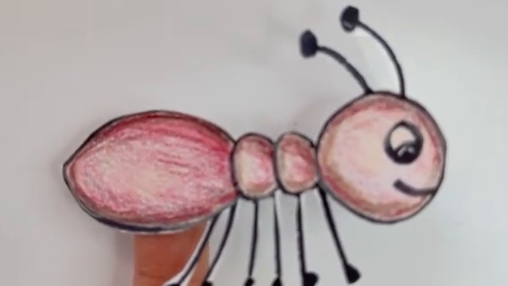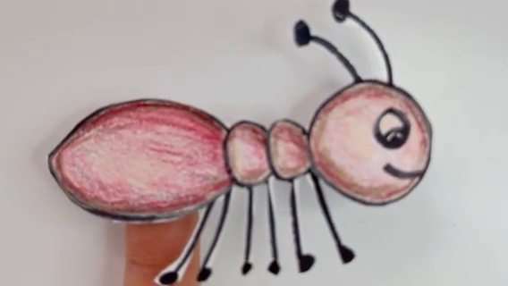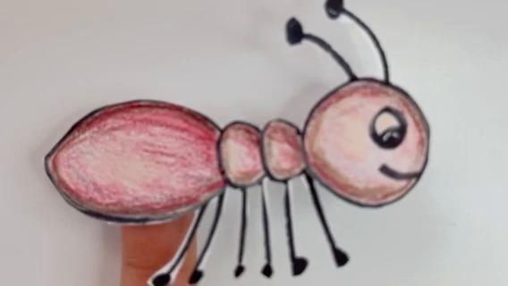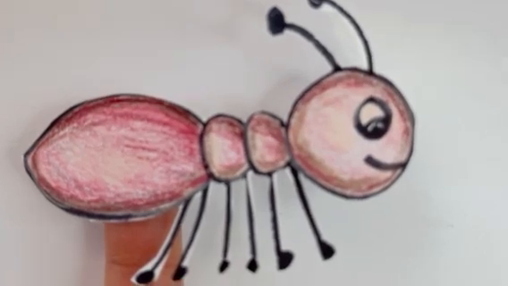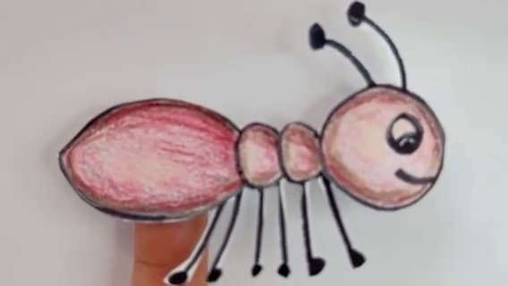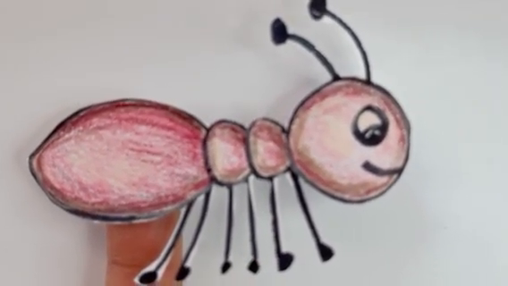Okay, my friends, so before I go, I do have a cute little ant joke for you. And it goes like this. Where do old ants go? And I'll give you a few seconds to think about it. The antique store.